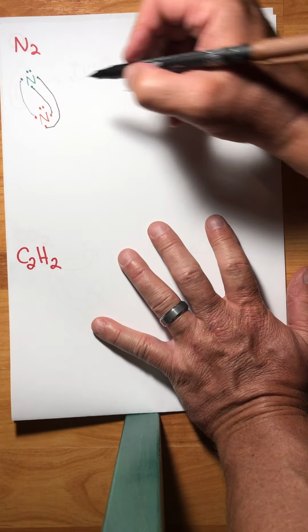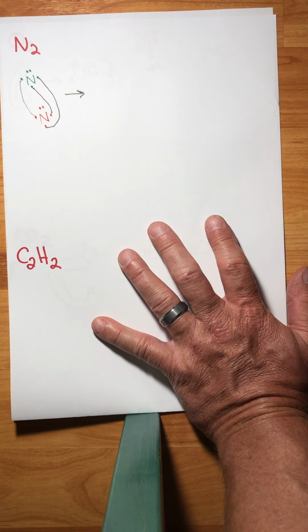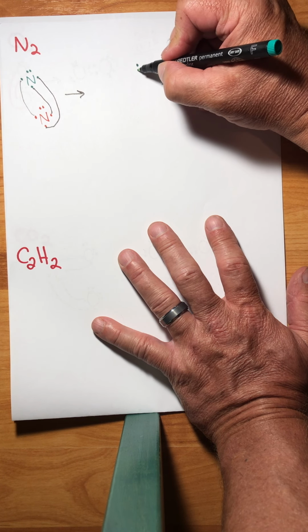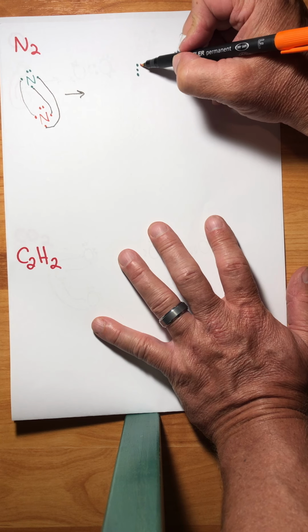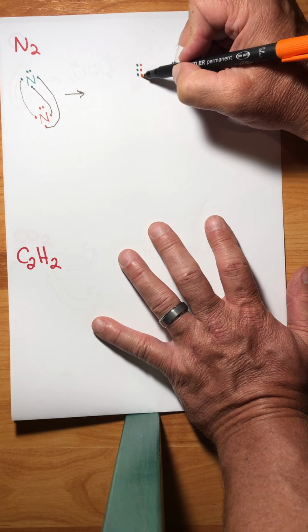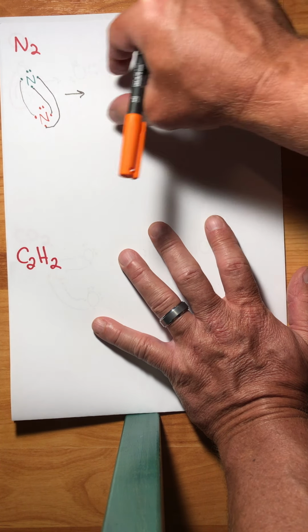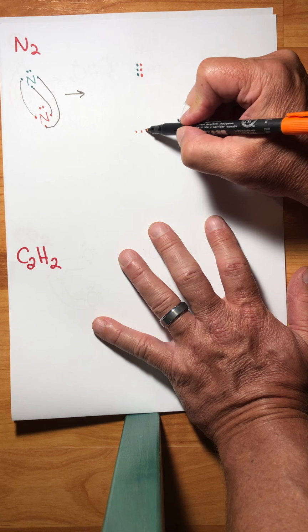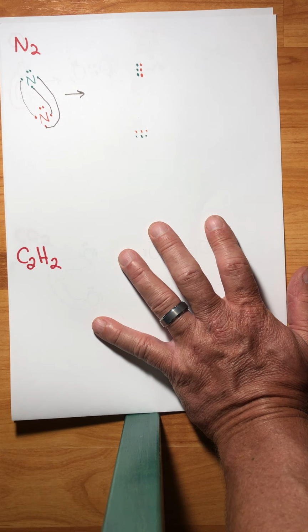Now, what the heck is this going to look like? Well, a triple bond is going to look like this. 1, 2, 3. Those two are paired up. The middle ones are paired up. And the final ones are paired up. So a triple bond will always look like that. Now, sometimes you could draw them like this if you wanted to. Okay, but all triple bonds are going to look like that.